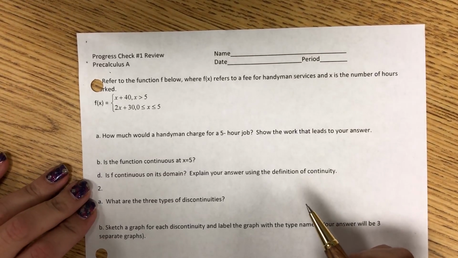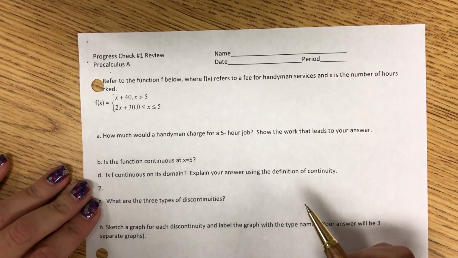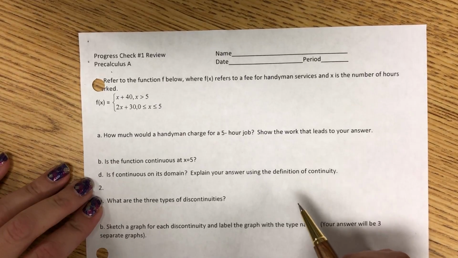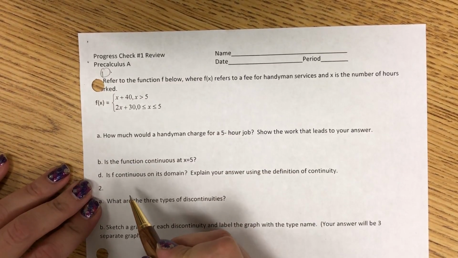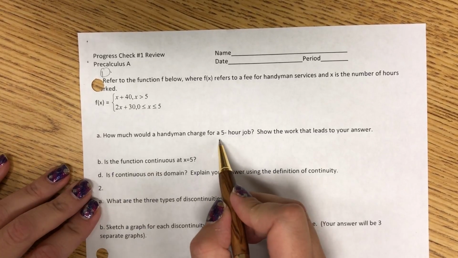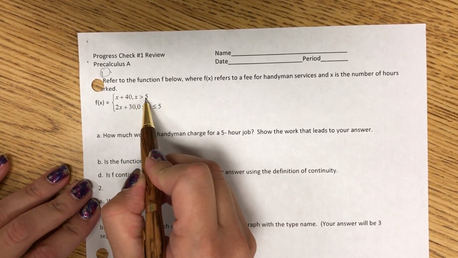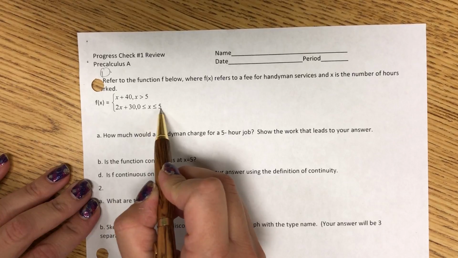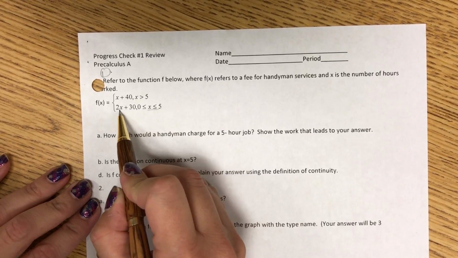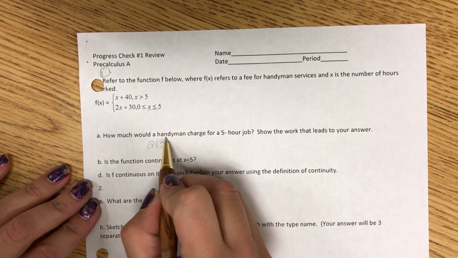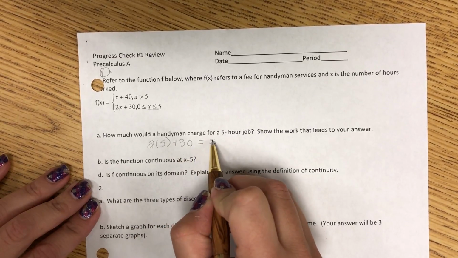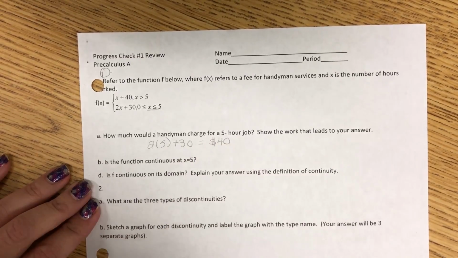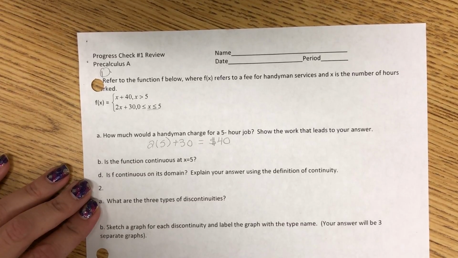So this is the progress check review for quarter one for pre-calculus. So this is number one here. 5 hours, so is 5 greater than 5? No. But 5 equals here, so I'm going to plug 5 in to that part of the piecewise function. And that would give him $40 that he would charge.